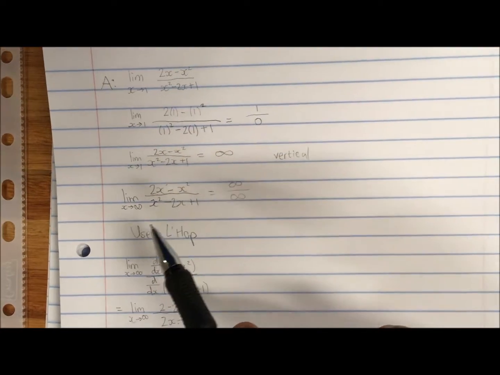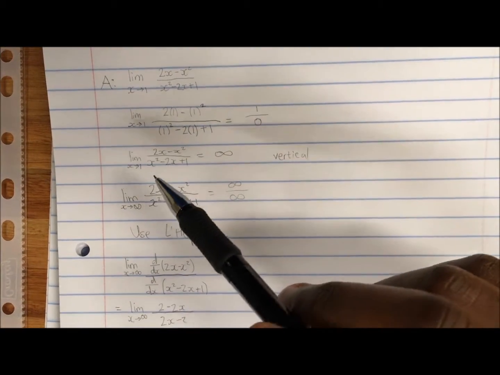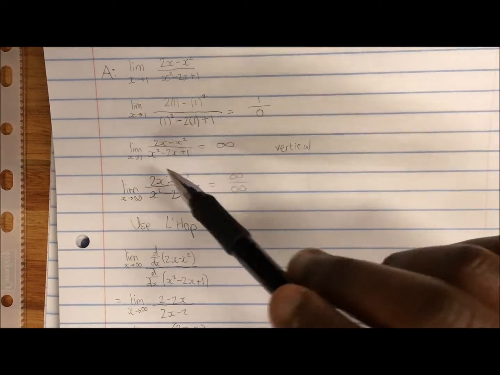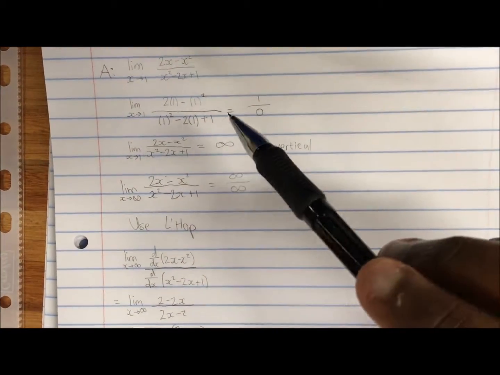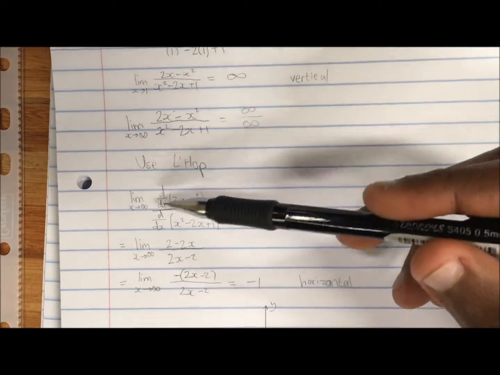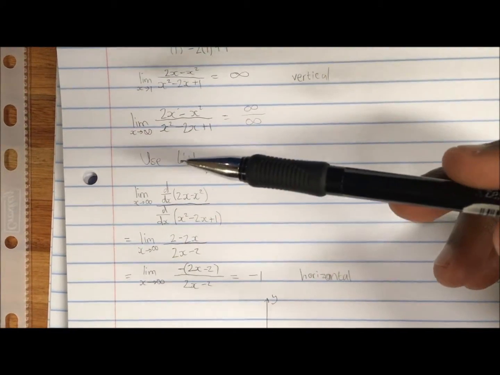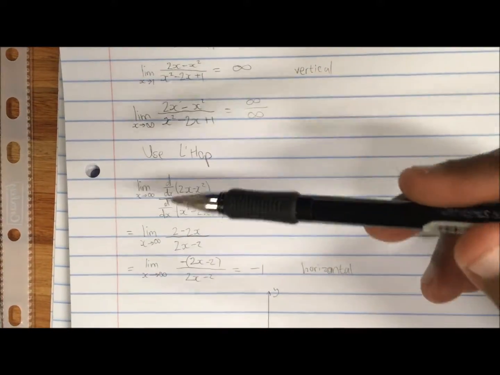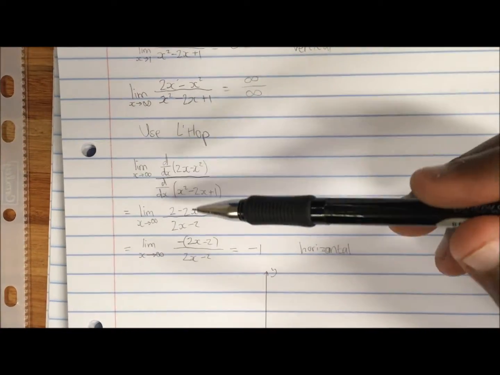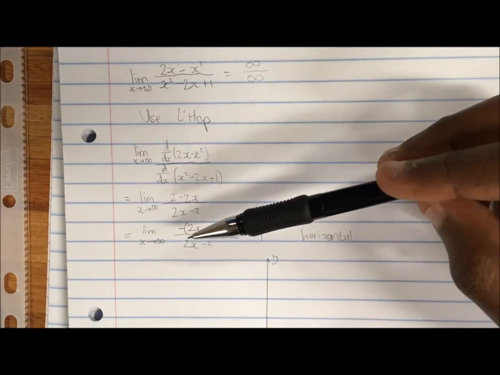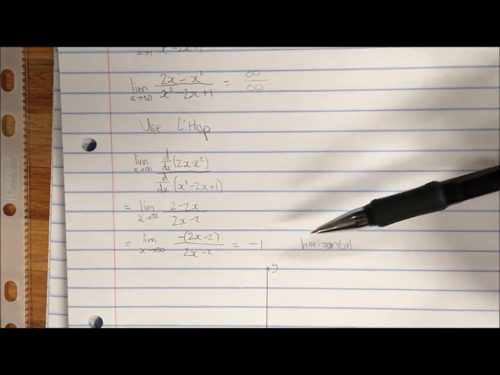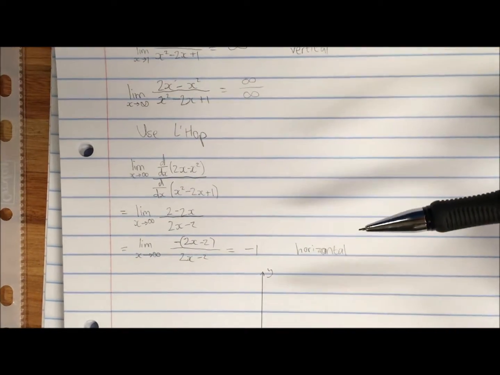And to find the horizontal asymptote, we find the limit as x approaches infinity. When we sub infinity into the equation, we get infinity over infinity. We can't solve that directly, so we use L'Hopital's rule. Using L'Hopital's rule, we take the derivative of the function at the top over the derivative of the function at the bottom, which is 2 minus 2x over 2 minus 2. We take out a negative, which allows us to cancel these two, and we get negative 1. This is the horizontal asymptote.